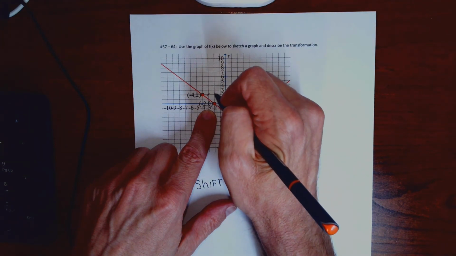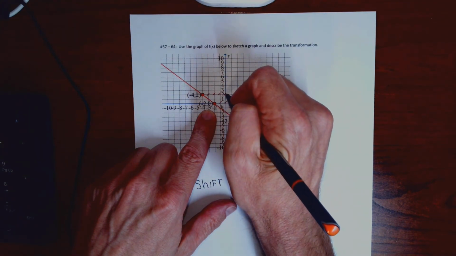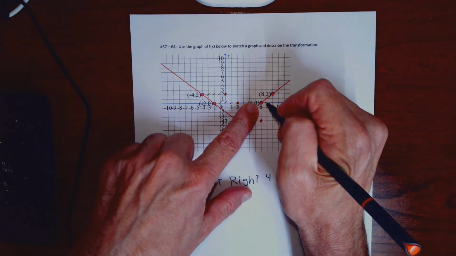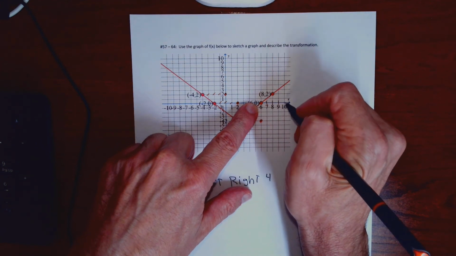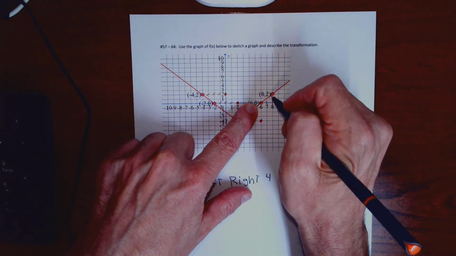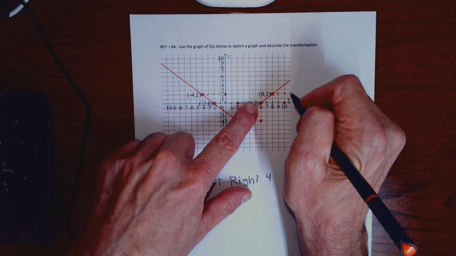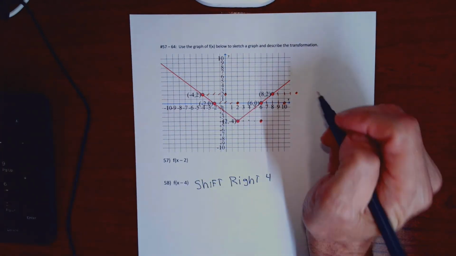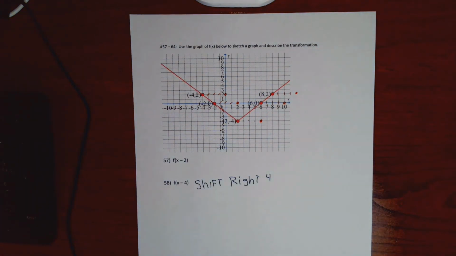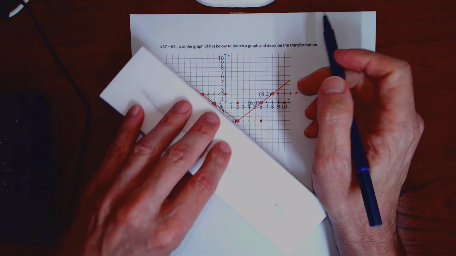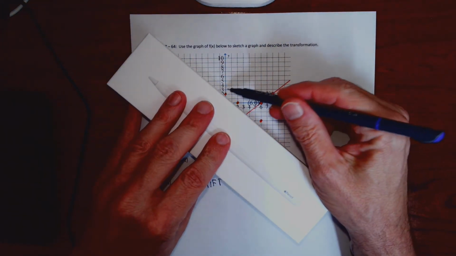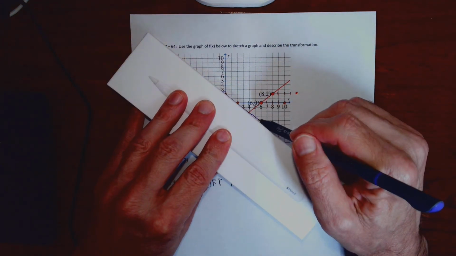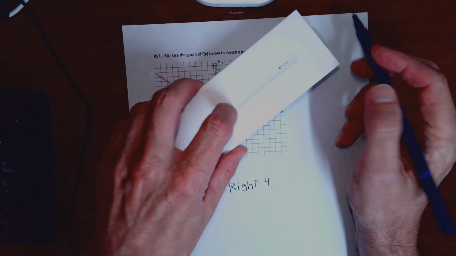This point, 1, 2, 3, 4 to the right, make a dot. That point, 1, 2, 3, 4 to the right, make a dot. This point, 1, 2, 3, the best I can, 4, and make a dot. So unfortunate color that I just picked. Let me pull out my purple. I just can't find my ruler. The closest thing I have to a ruler is this guy. So this is going to be wretched, but it is what it is.